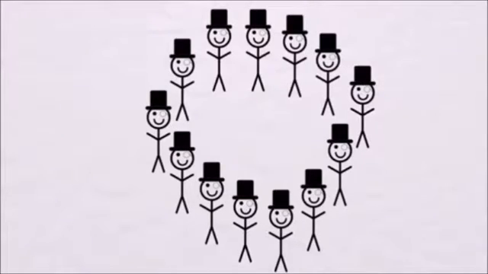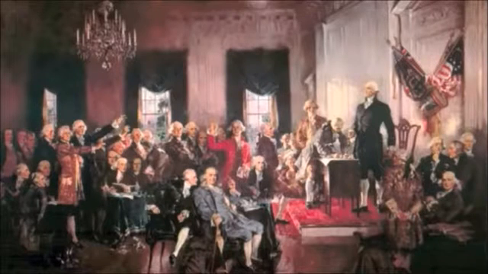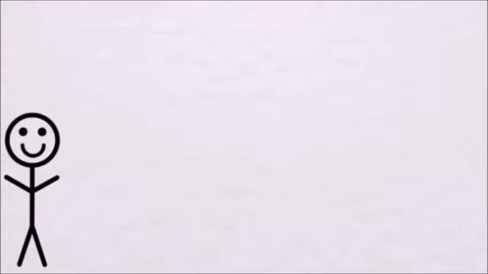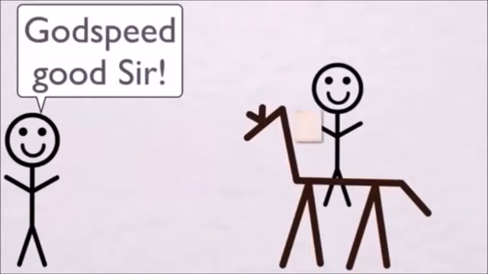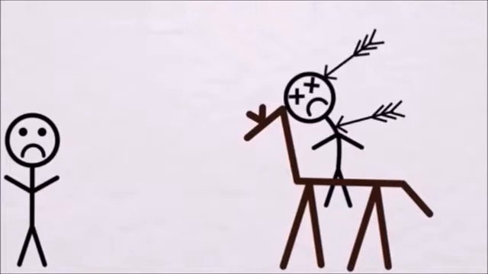Why set up this crazy system where a small group of people essentially unknown to the general public are the ones who really decide on the president? Because in the 1700s, when the Electoral College was designed, the quickest way to send a piece of information was to write it down on a piece of paper, hand it to a guy on a horse, wish him Godspeed, good sir, and hope he didn't get killed by Indians or die of dysentery along the way.